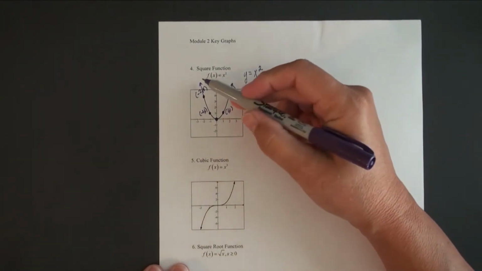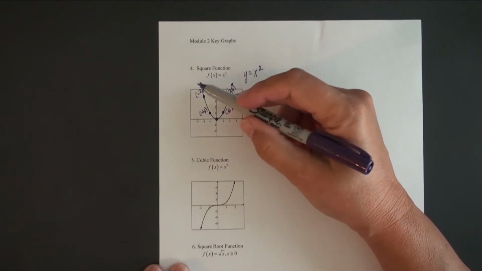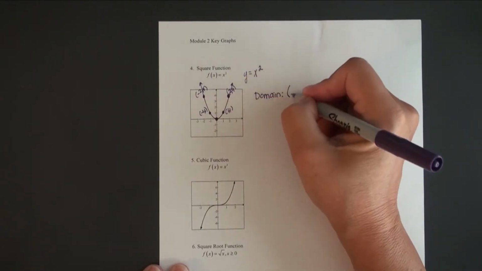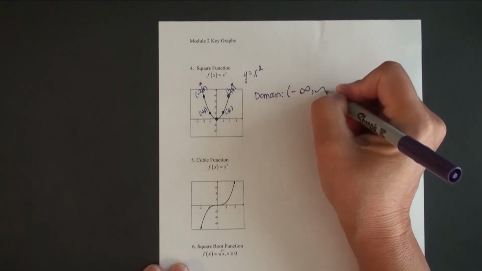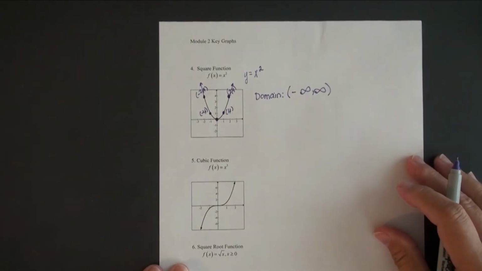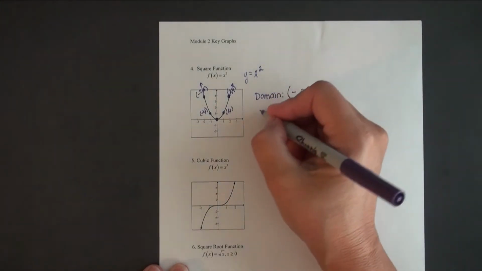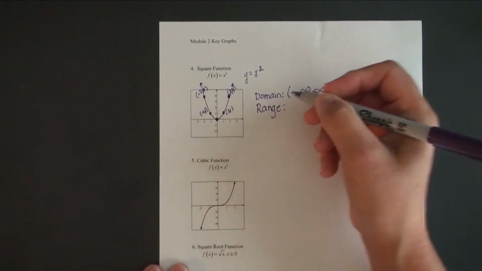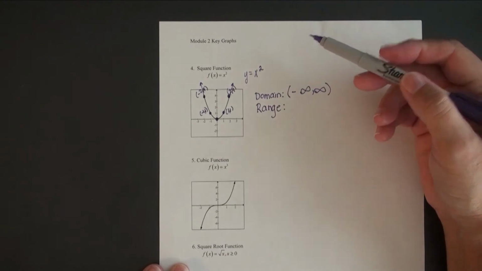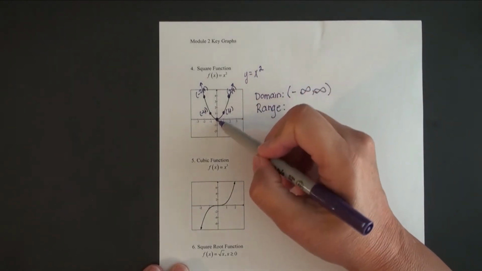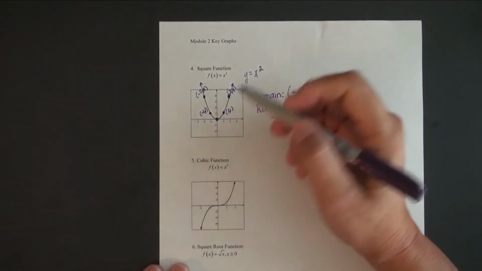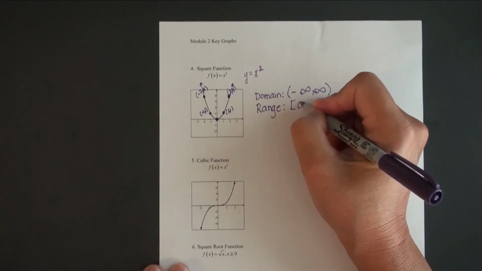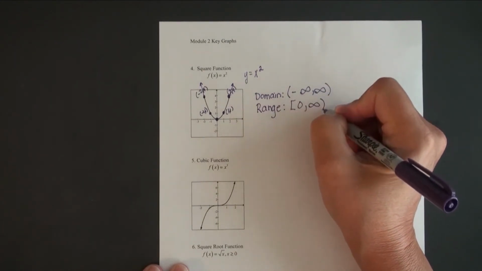And we've already talked about quadratic functions: because we have arrows on both sides, the domain is minus infinity to infinity. The range of this function is lowest to highest. Our lowest y value is right here at 0, so our range is 0 to infinity.